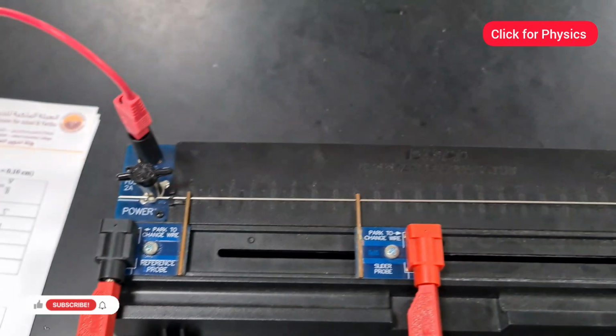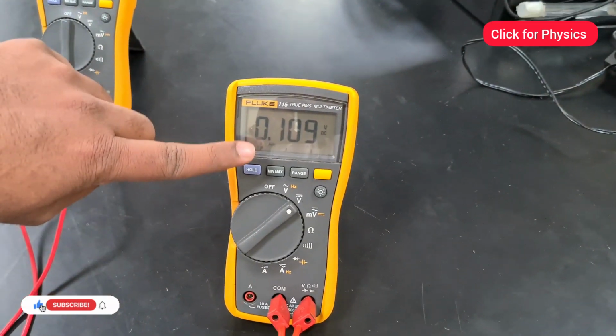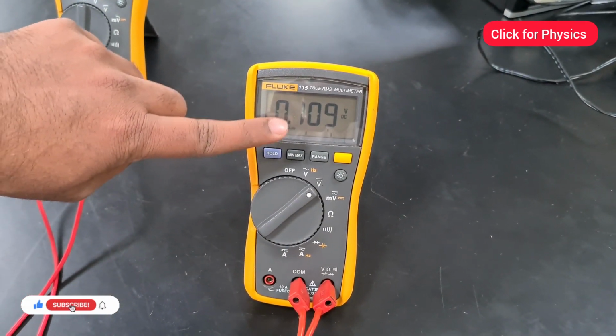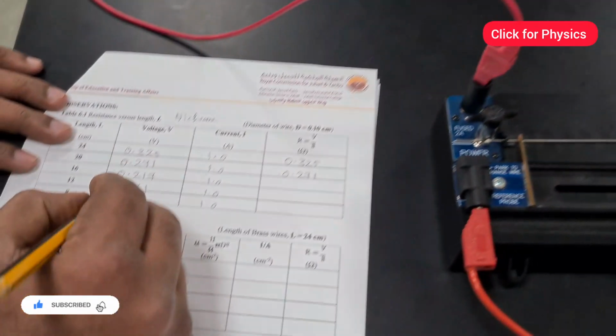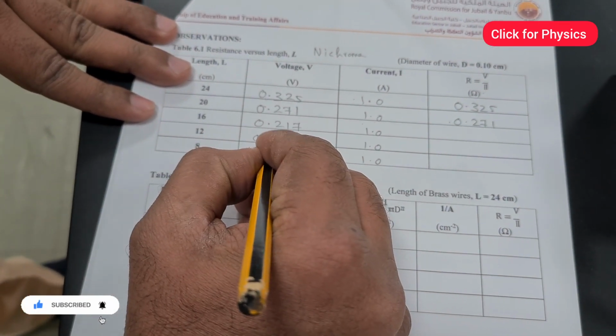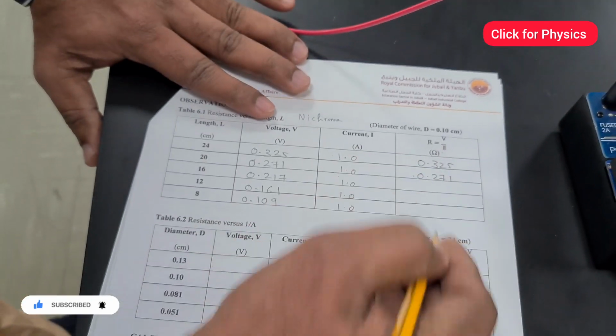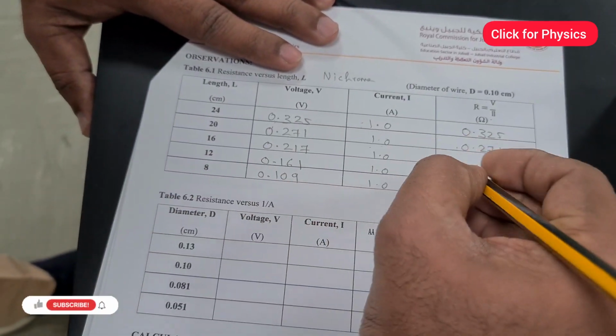Now for this 8 centimeter, we have to see what is its respective voltage. The voltage here is 0.109. So I have to write this value here, 0.109. Now we can easily find its respective resistance for each length.